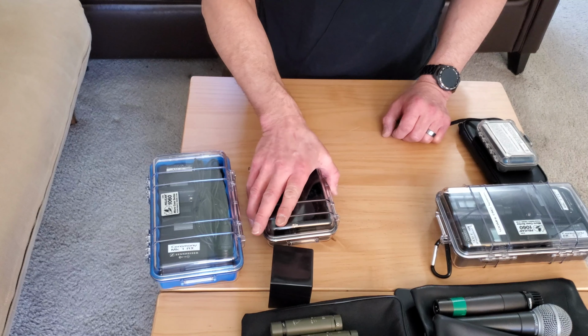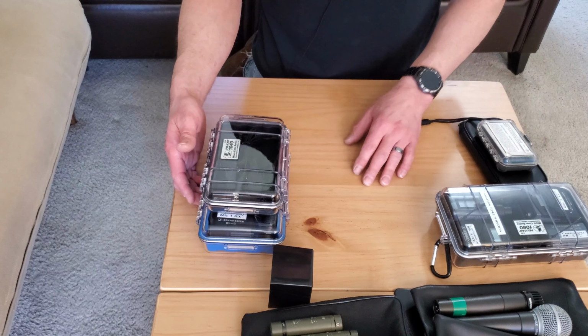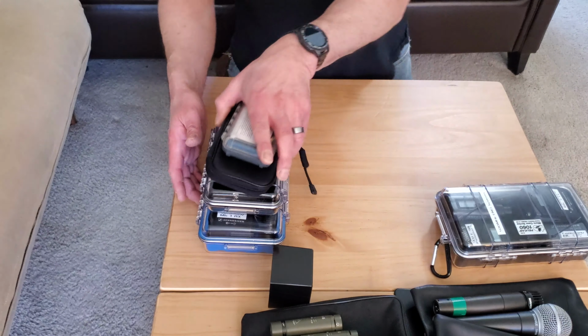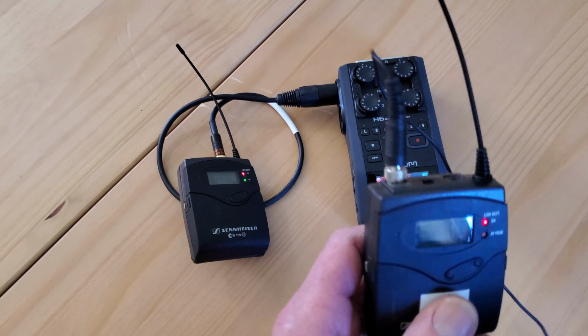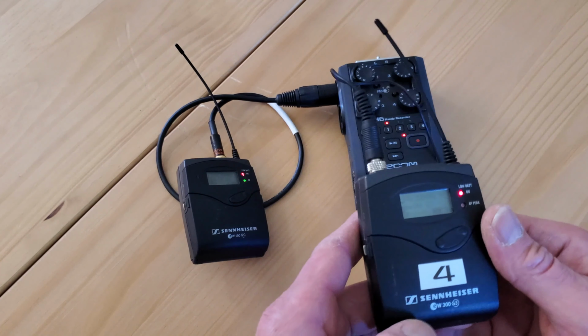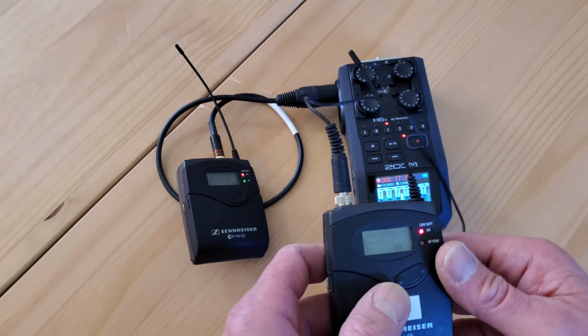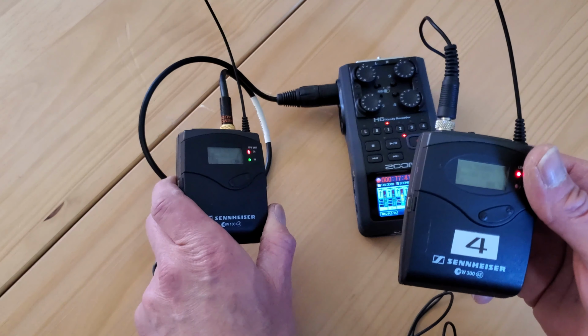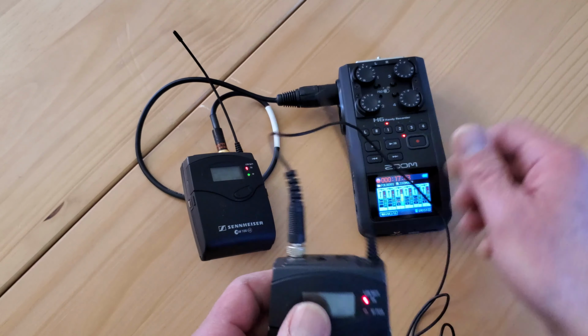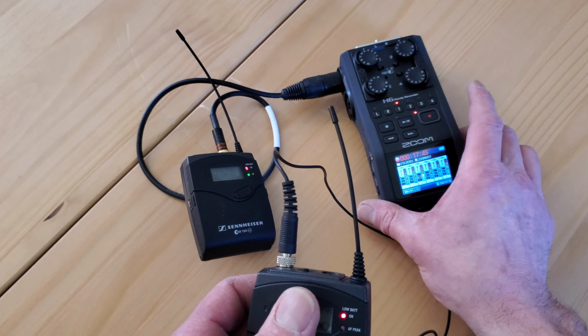So next, let's talk about how to set up your microphone for optimal performance. And then we'll talk about how to set up your mixer. Okay, so what I have here is the microphone transmitter that I'm actually wearing right now. This is the microphone receiver, and this is what's recording us right now.